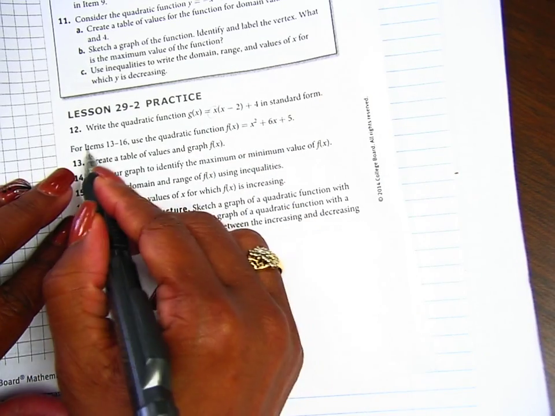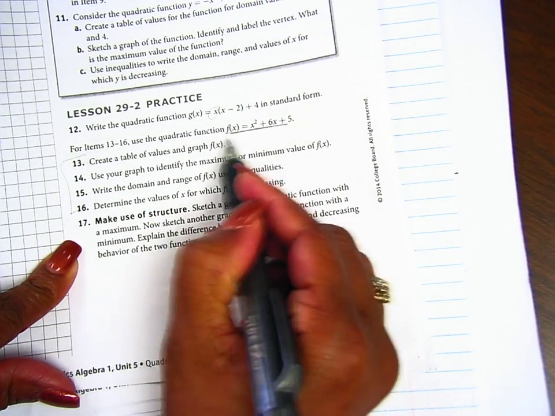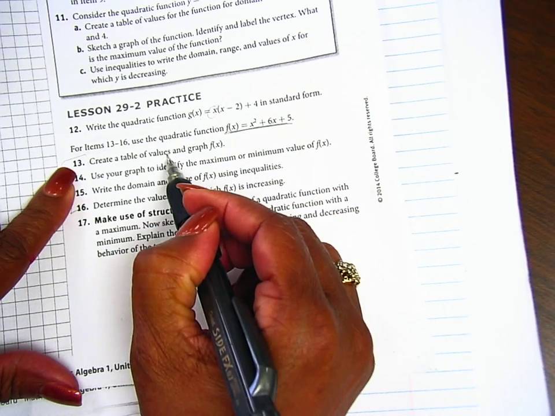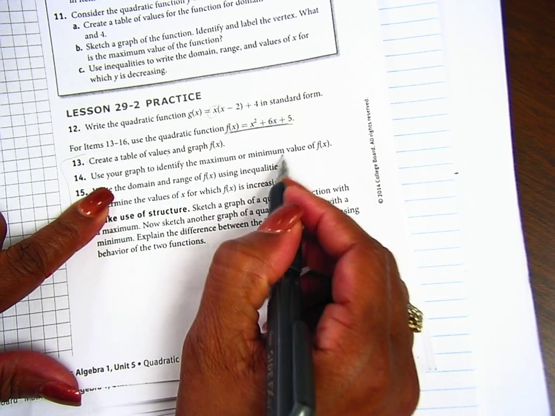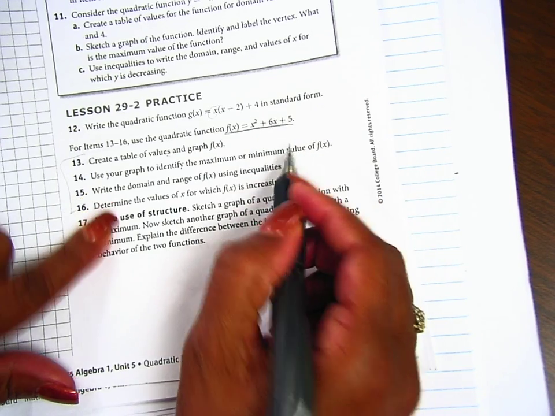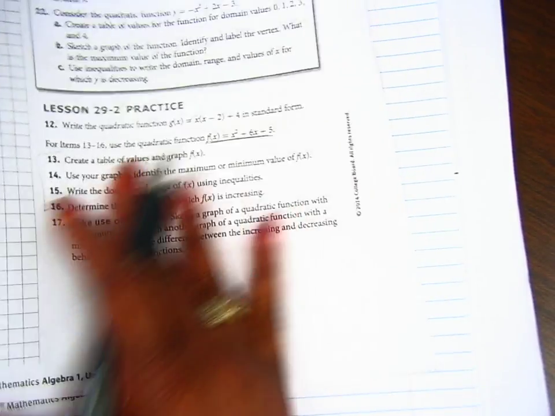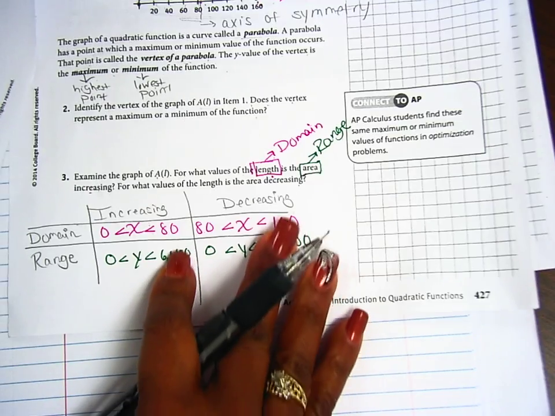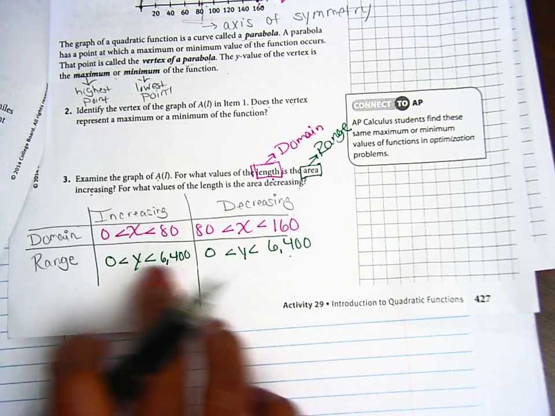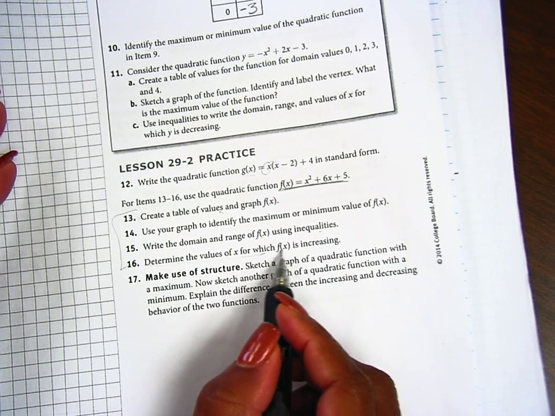Okay. For items 13 through 16, you are going to use this function. You're going to create a table of values for this function f of x. You're going to use the graph to identify the maximum or minimum. You need to label the graph. You're going to write the domain and range using inequalities, like I did on number 3 on page 427. These are inequalities. Then you're going to determine the values of x for which f of x is increasing.